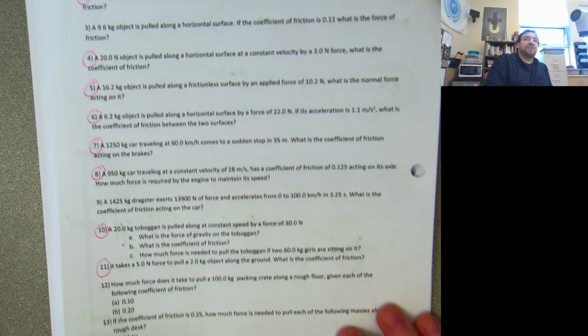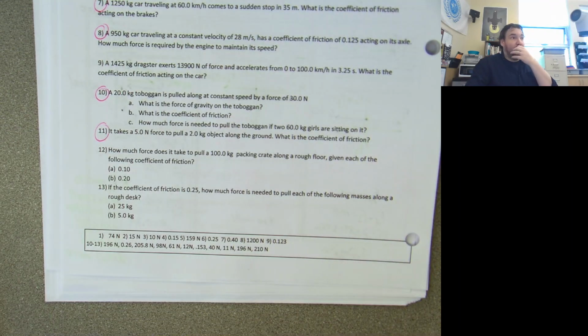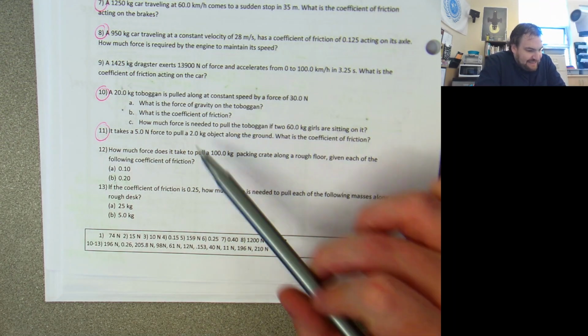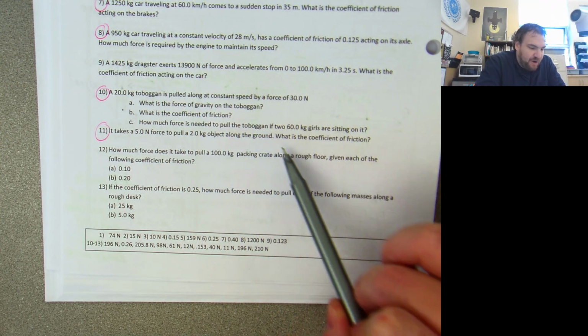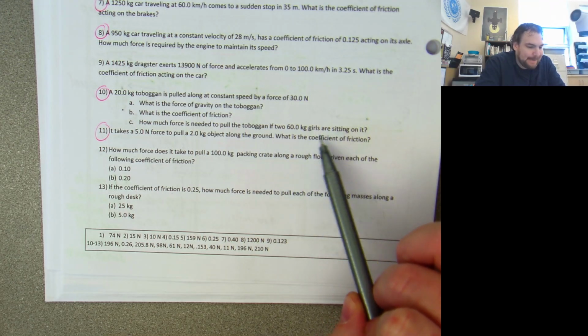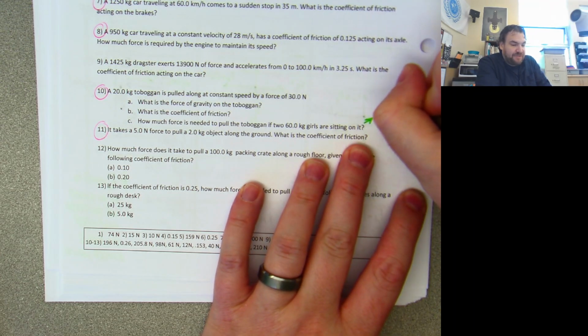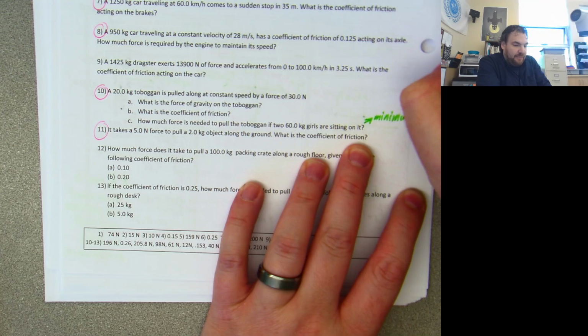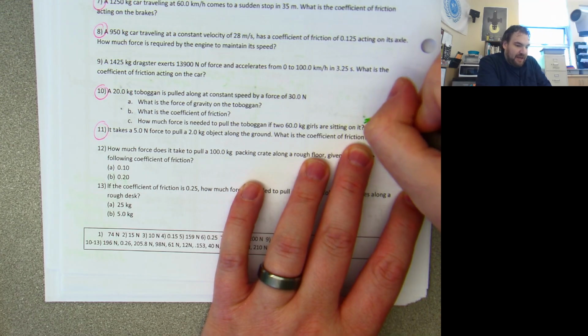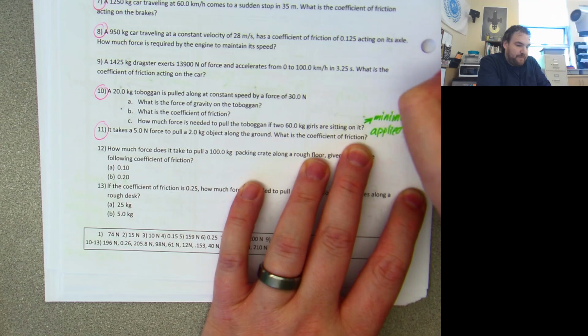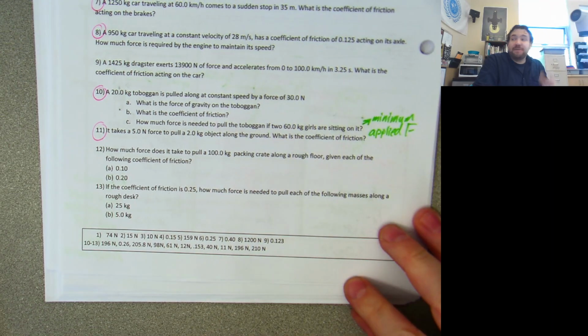There's some implication here in some of these questions that I want to make really, really clear. In 10, 10C says how much force is needed to pull the toboggan if two 60-kilogram girls are sitting on it. What you're looking for is the minimum force. Minimum applied force is the implication of that question.